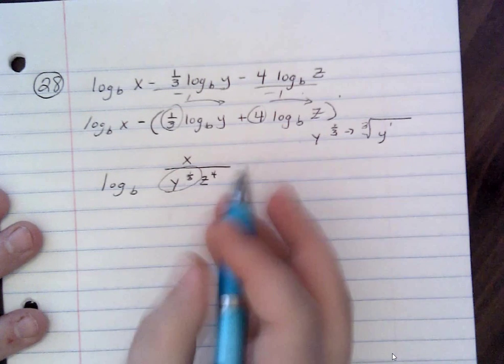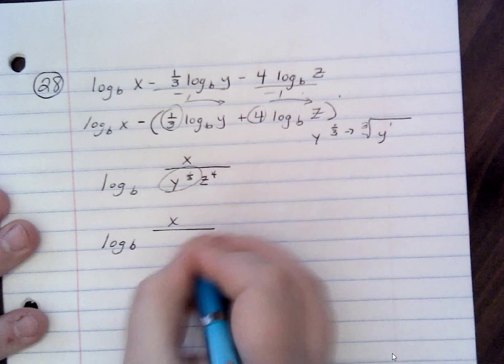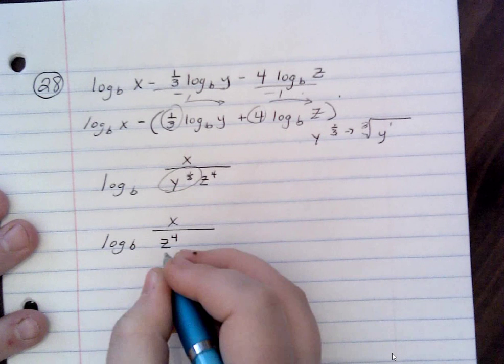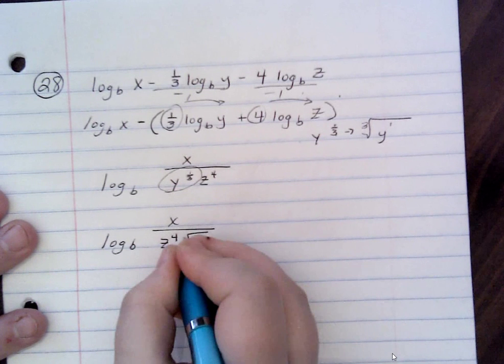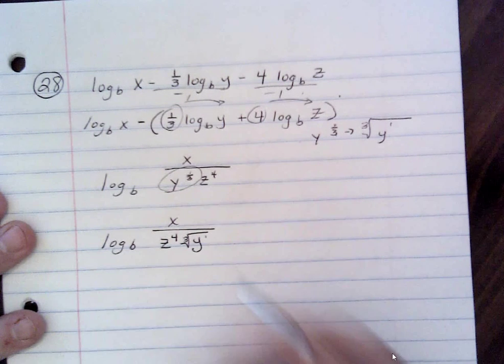So our final answer will look like this. So z to the 4 goes in front because it's not under the radical. And then you have your cubed root of y. If you want to put the 1 for the exponent of y, then you're more than welcome to.